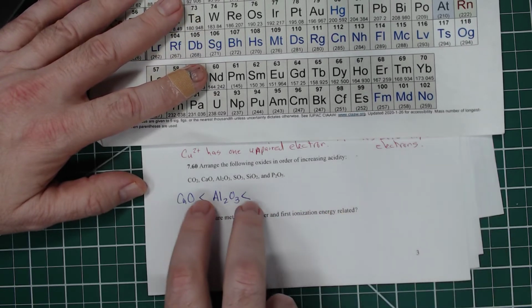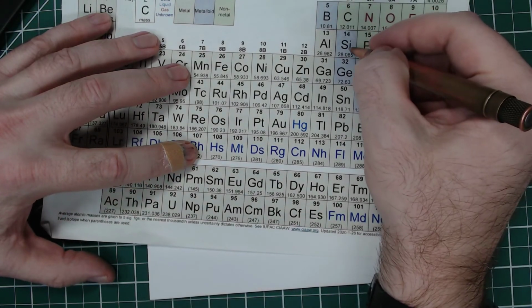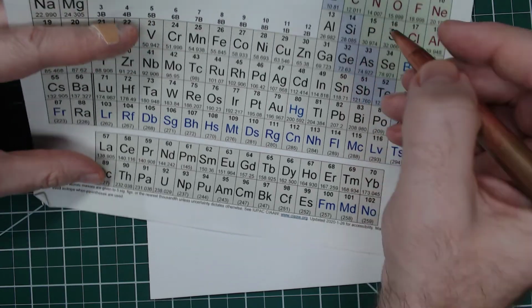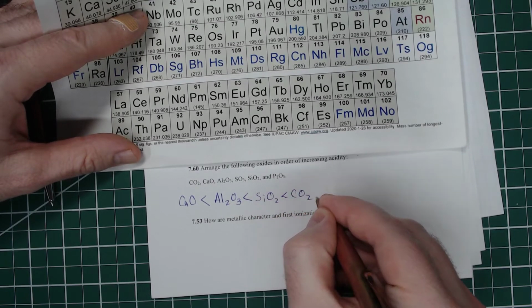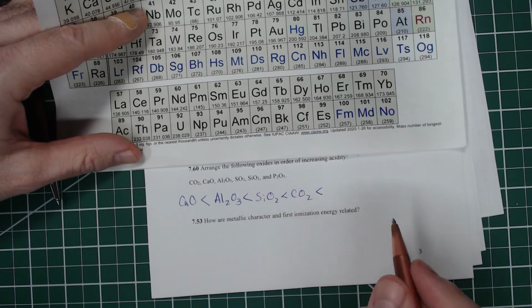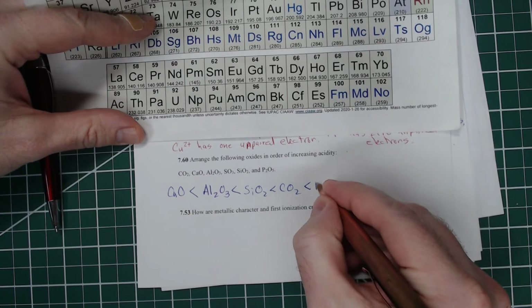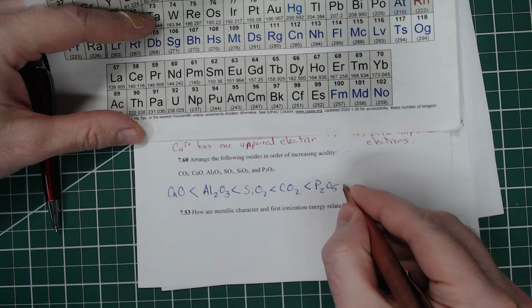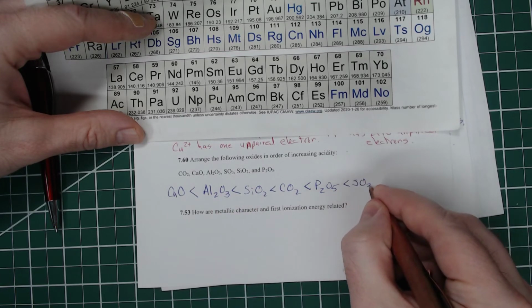We've got 2 that are here in group 4, carbon dioxide and silicon dioxide. And we'll find that they tend to get more acidic as you go up. So carbon dioxide is going to be more acidic than silicon dioxide. So we'll put SiO2 and CO2. And then group 5, we've got P2O5. And then we've got sulfur trioxide, and sulfur trioxide is going to be the most acidic there.